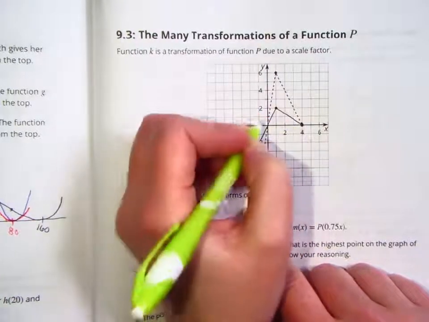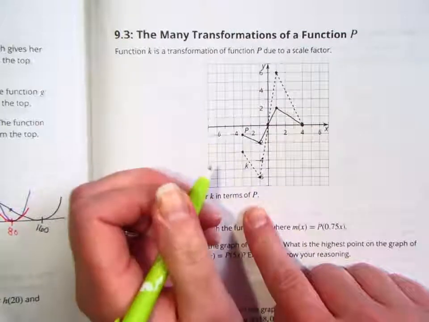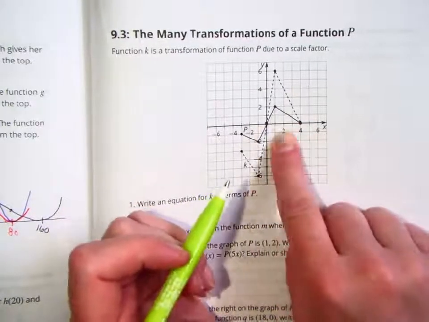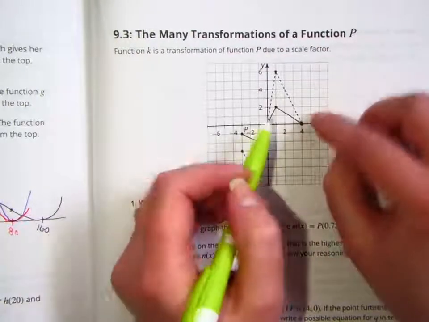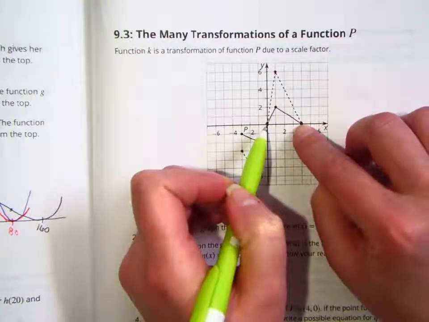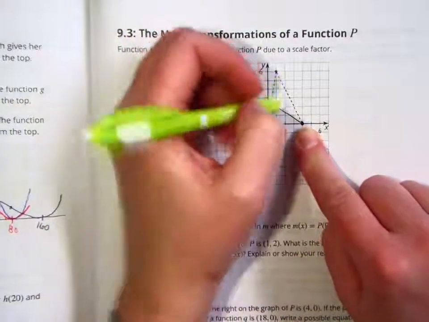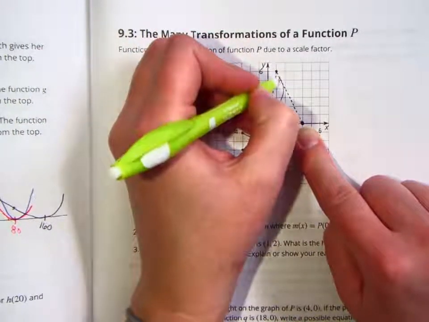Notice it's got the same zeros of the graph where it's hitting the x-axis. So I know it has taken this and it has stretched it taller because these points are locked in. So it has taken this point at 2 and it has stretched it up to 6.